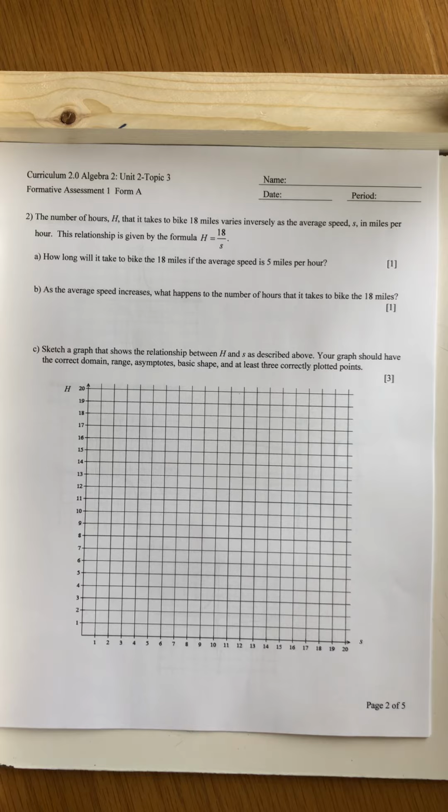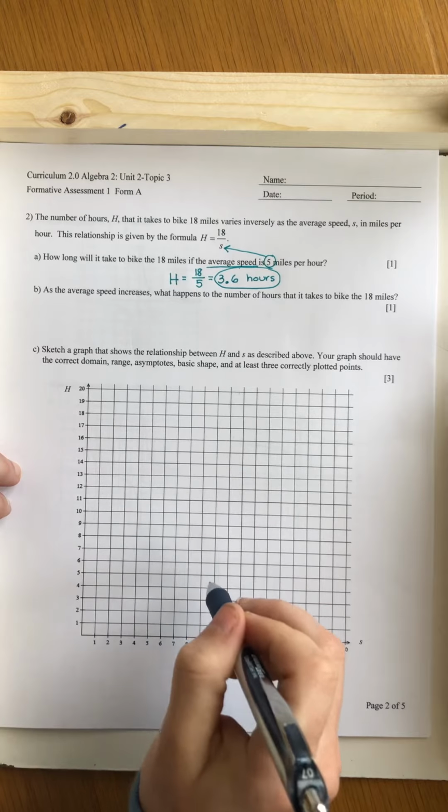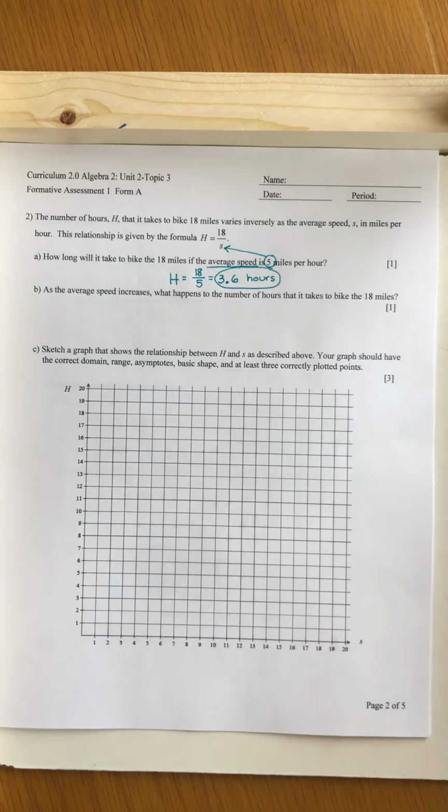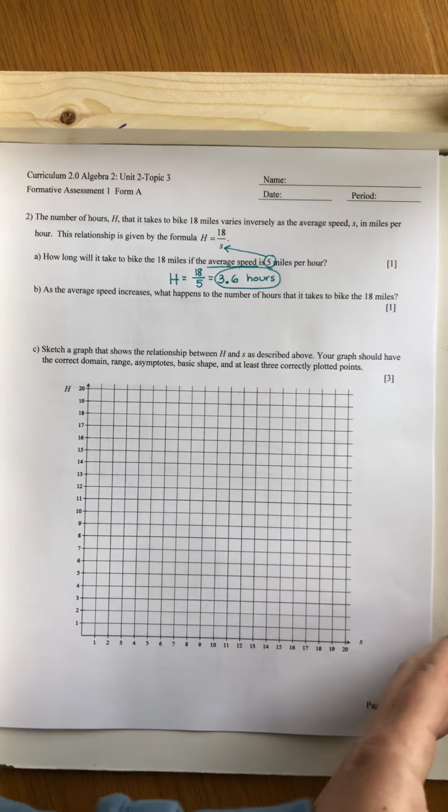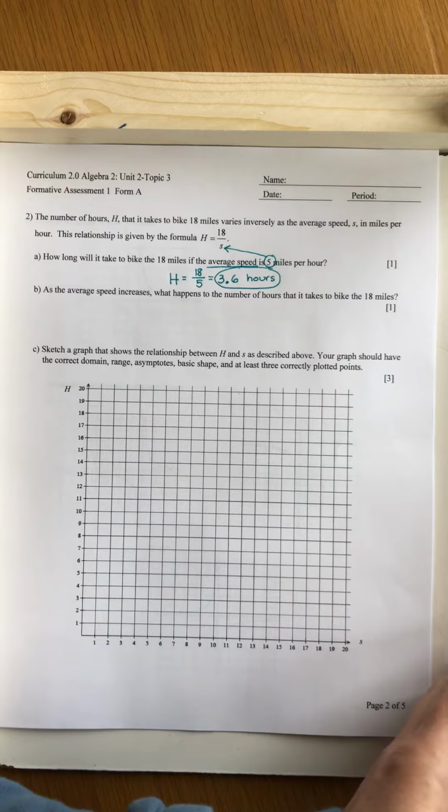So this is going to take 3.6 hours. Now I would like to wait to answer question B until I have graphed it. So once again, you might need to go to desmos.com.